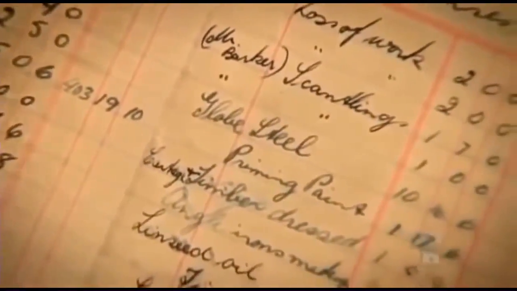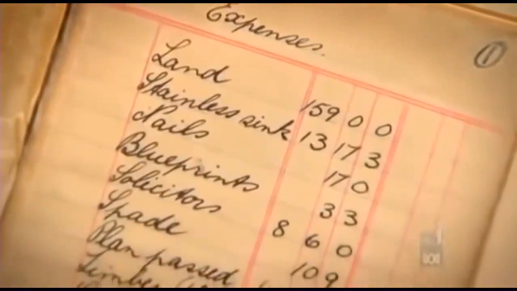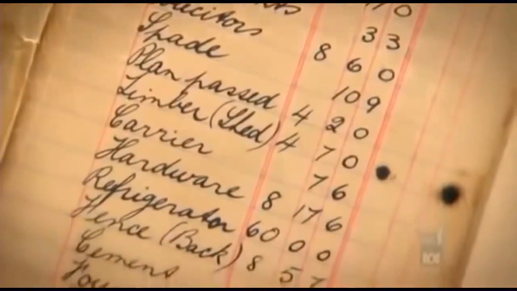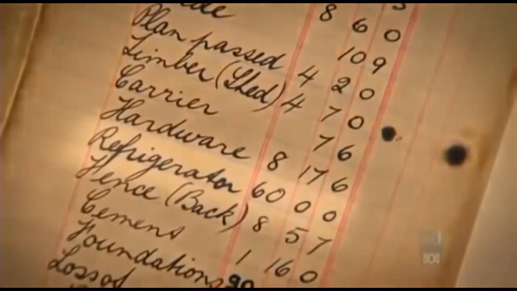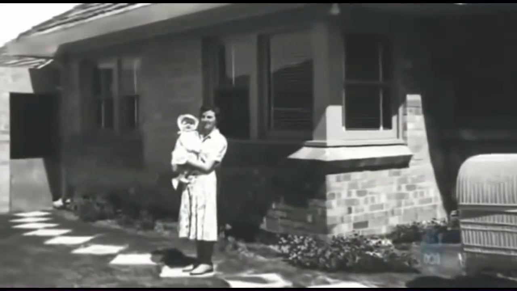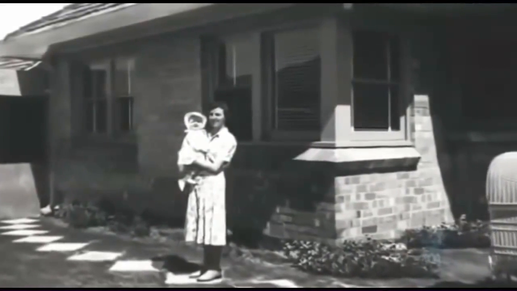This is the book we kept with the expenses in. It starts off with land £159, a stainless steel sink, £13.73. Hardware, our refrigerator, that was a big expense, that was £60. That was a lot then, wasn't it? Yes. A third of the price of the land. The house all up cost us about £2,000. £2,000 was roughly 3 times what Roger earned in a year.